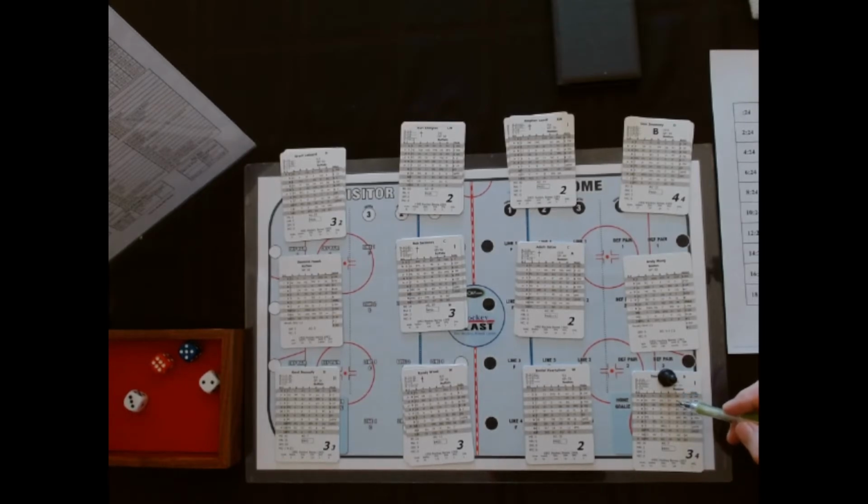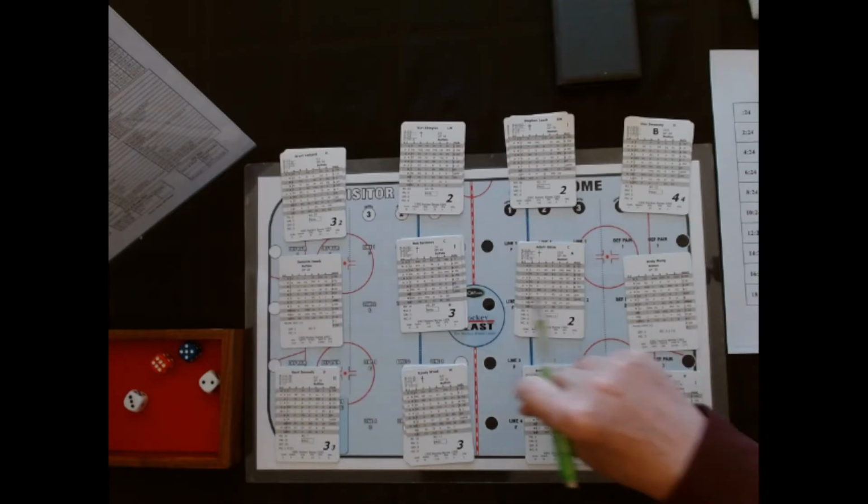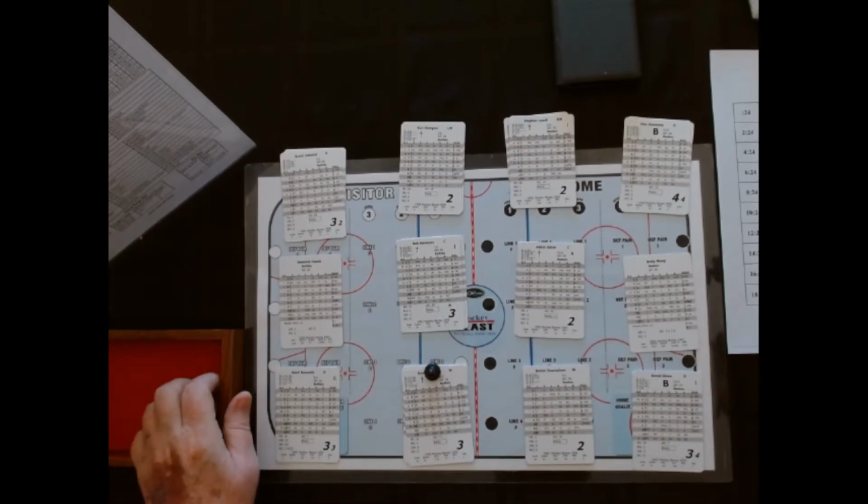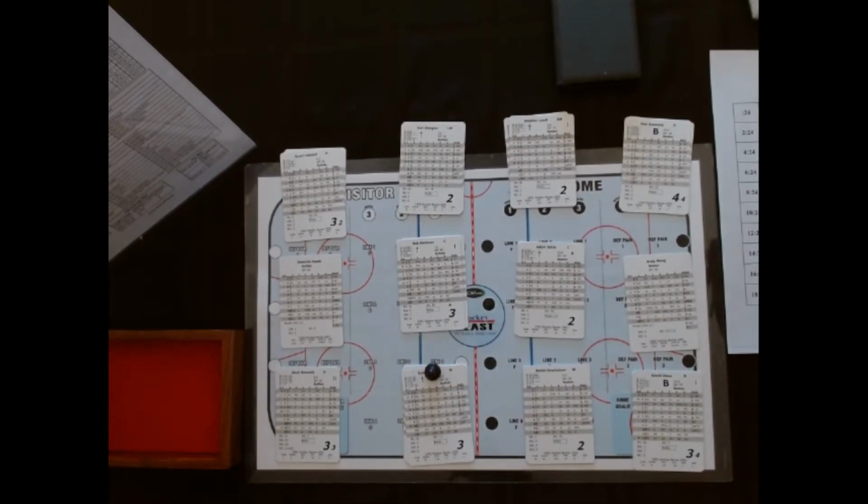5-5. That's a P1. Higher than the four checker arrows. We got 1, 2, 3, 4 checkers, so it is not. So it's going to be an interception to the right wing, Randy Wood. I'm looking at Randy.